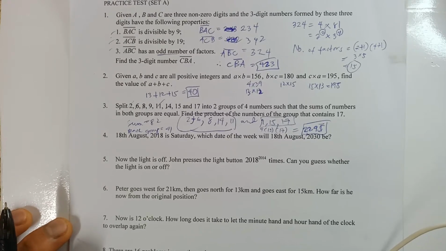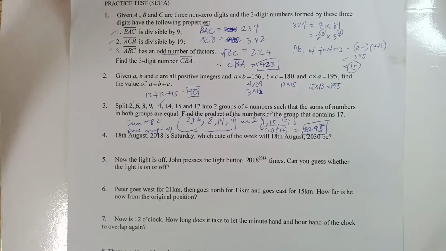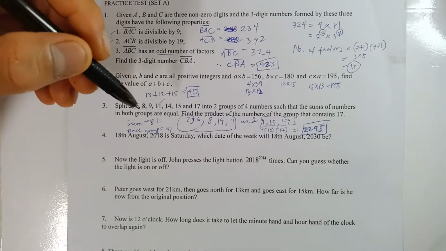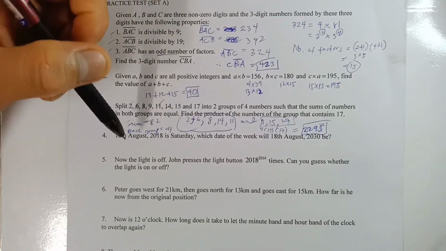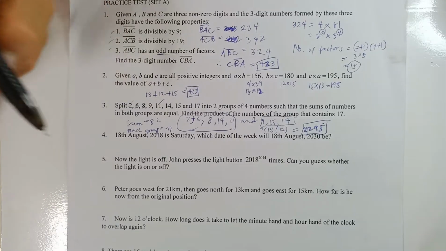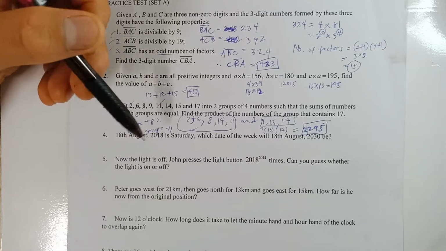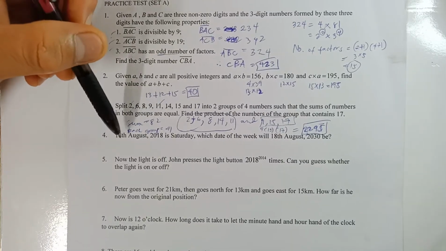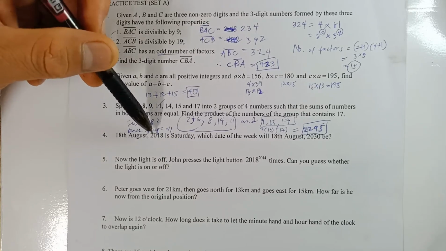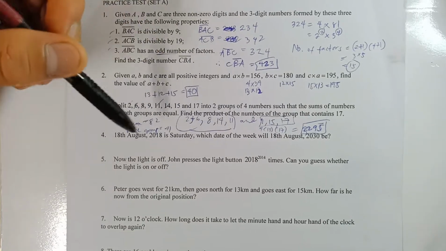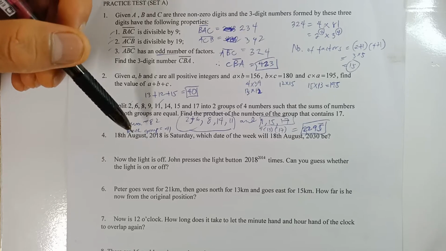18th of August 2018 is Saturday. Which day of the week will 18th of August 2030 be? Alright, to answer this problem, we need to count the number of days first, from August 18, 2018 to August 18, 2030, which is 12 years.